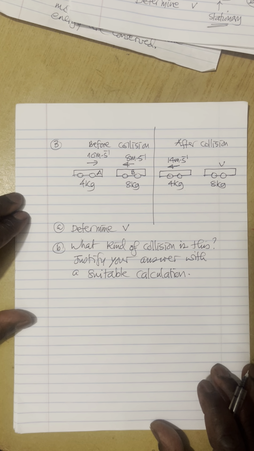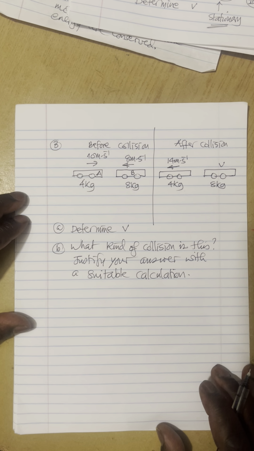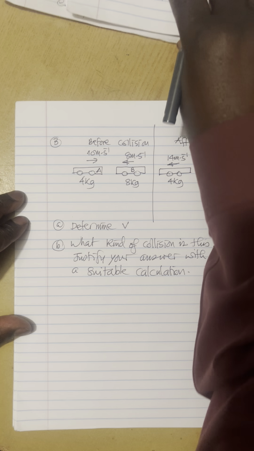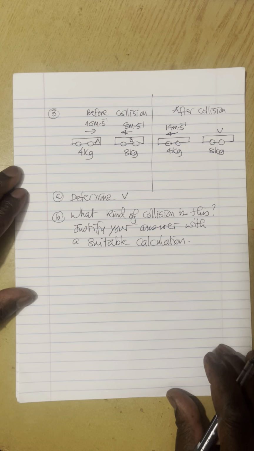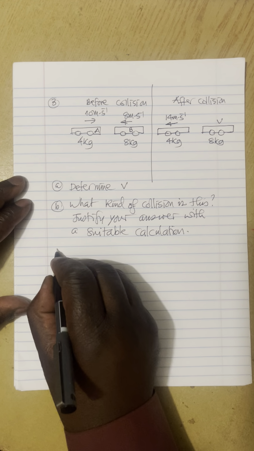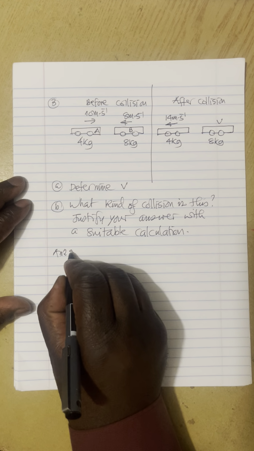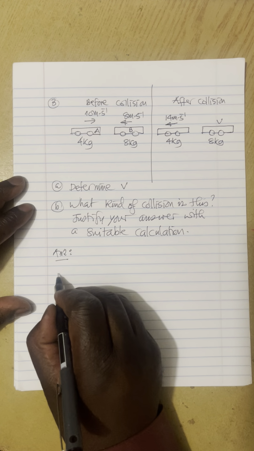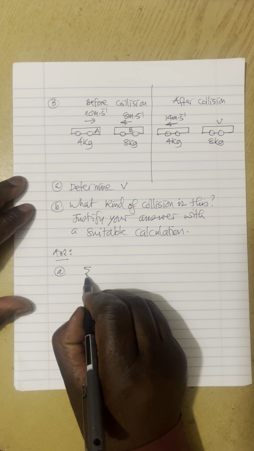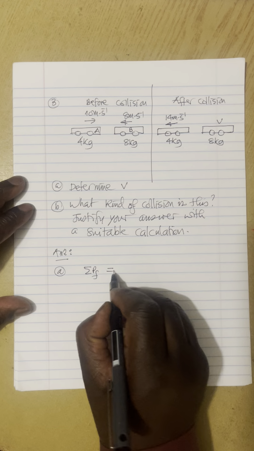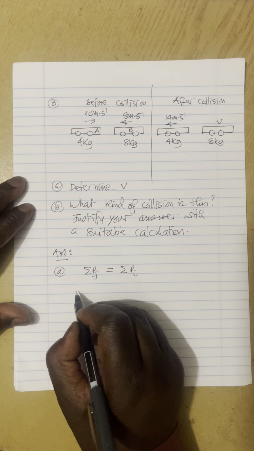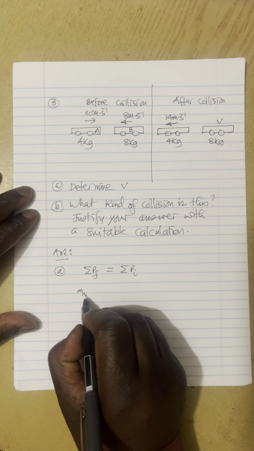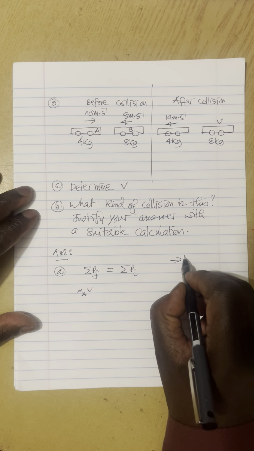Again, we make an assumption here that the system is isolated. So our answer is as follows. Total final momentum equals total initial momentum. So mass of A times V final of A plus mass of B times V final of B is equal to mass of A times V initial of A plus mass of B times V initial of B. By the way, we have to choose directions.